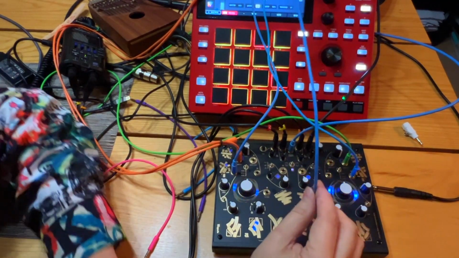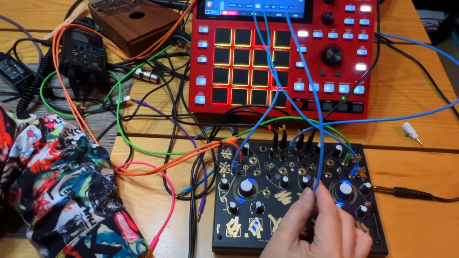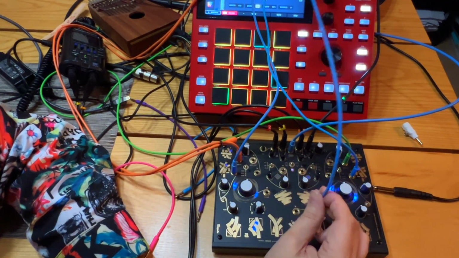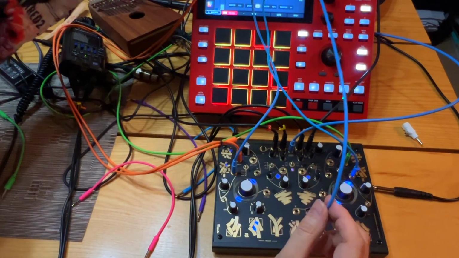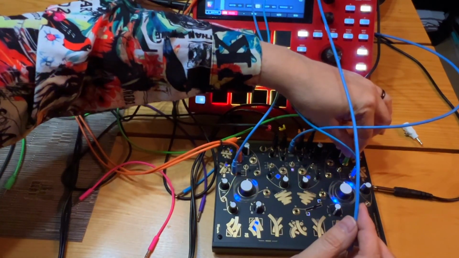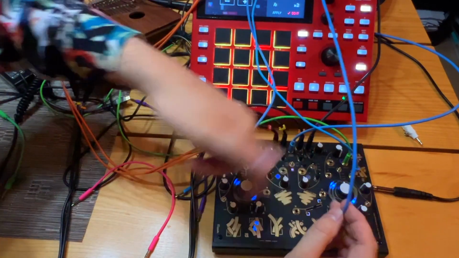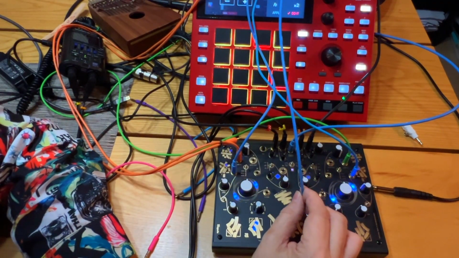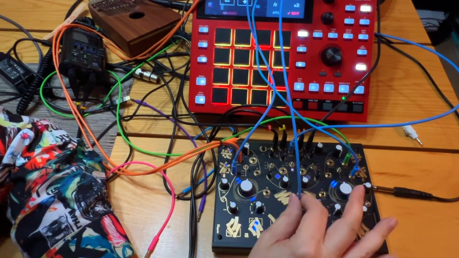I was just gonna try and see if I put another gate modulation source, which is the same that's going into B, the gate in, here on the mix CV port.